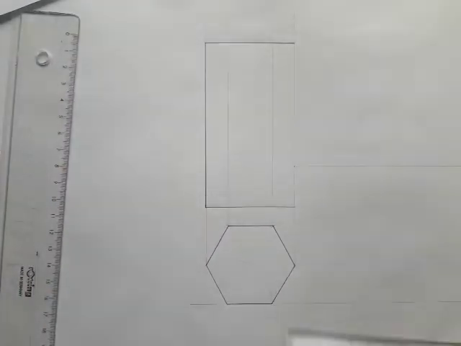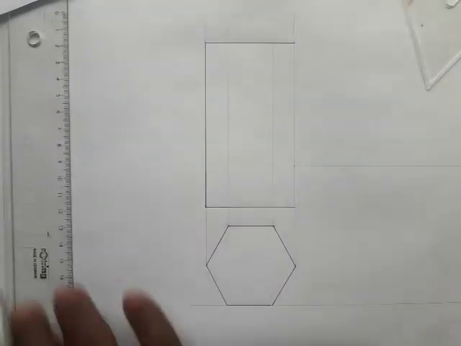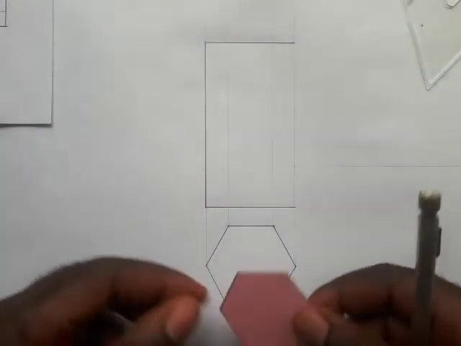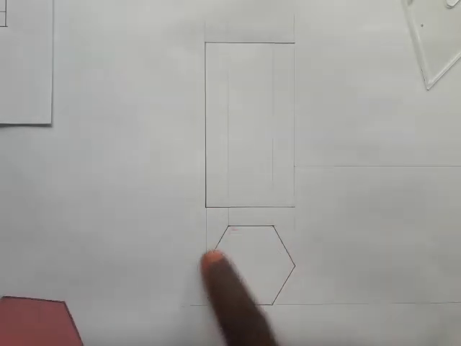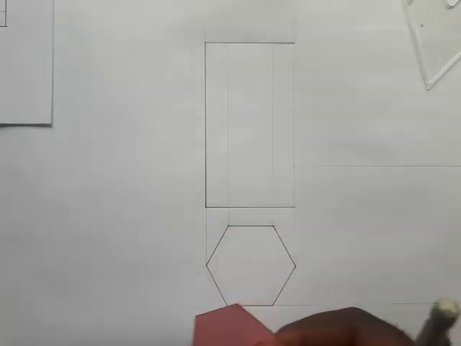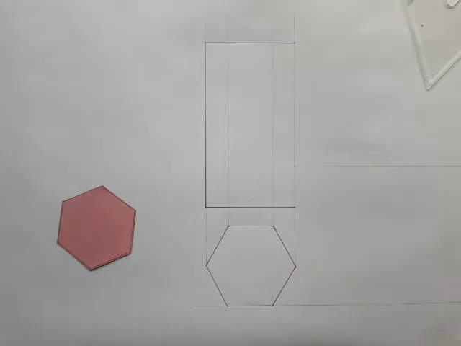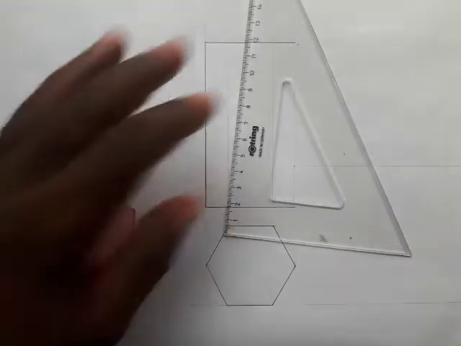That's enough. Okay, so I would like to explain something here and I need you to pay attention. All right, now there are different ways you can actually draw a hexagon. The method I explained there is one of the ways. Another way is using the 60 degrees set square. Here is my 60 degree set square.